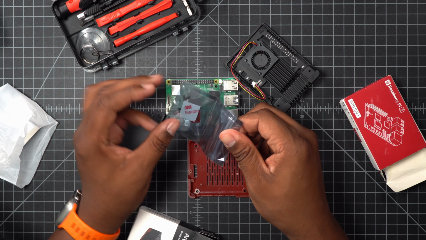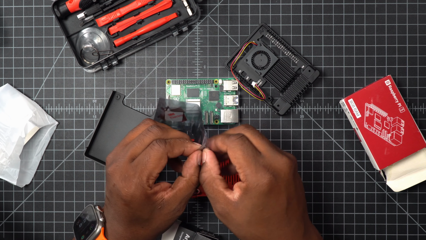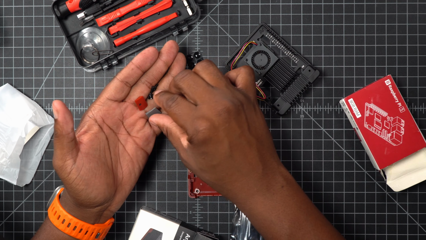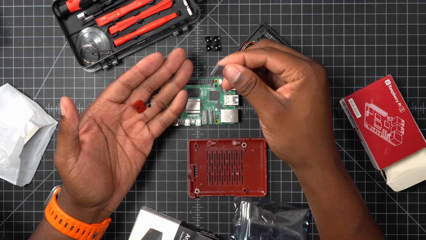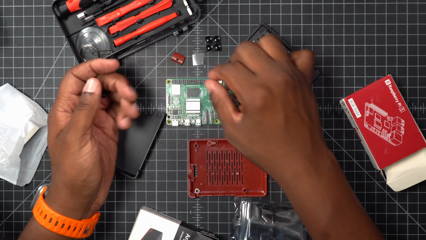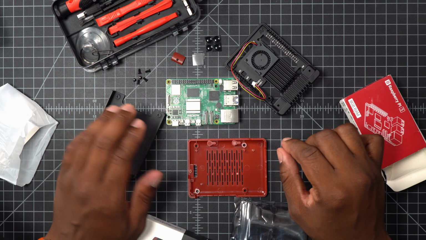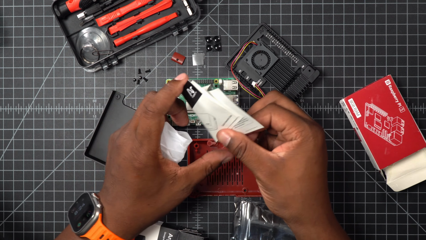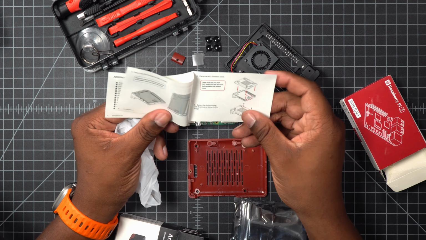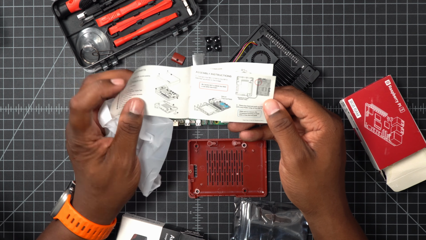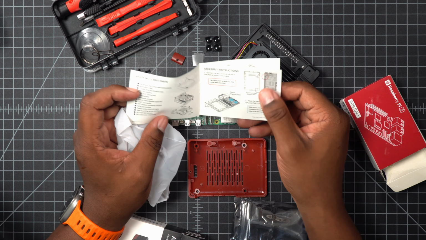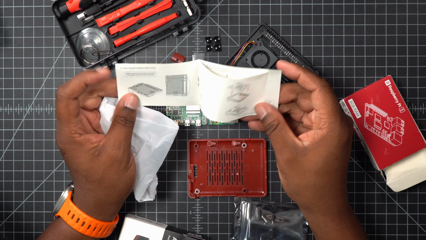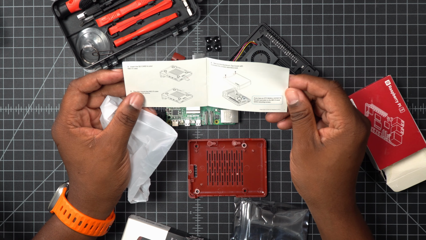Then you can see we have some, let's see, what are these? Probably screws and heatsink. Yep, we have screws and we have heatsink packs. Well, these are the feet, but these right here are heatsink. And these are the screws for it. Right here, we have our instructions, so we can see exactly what we're supposed to do. We can see that we have to connect the fan cable to the fan. We can come over here, take a look at it, see where everything goes. And honestly, it's a straightforward process.